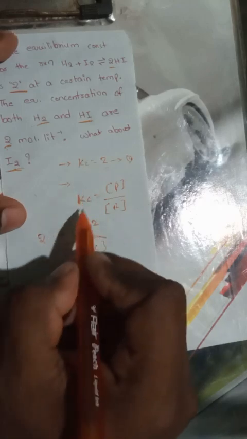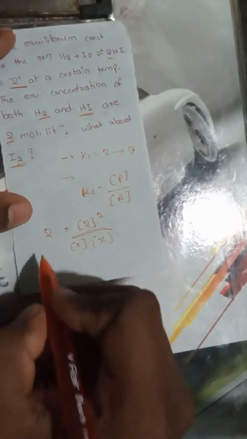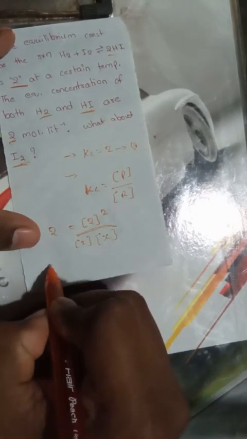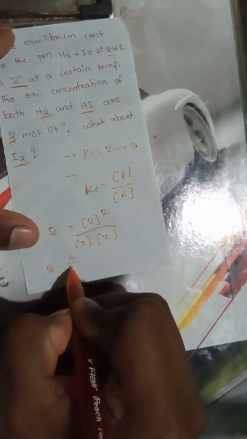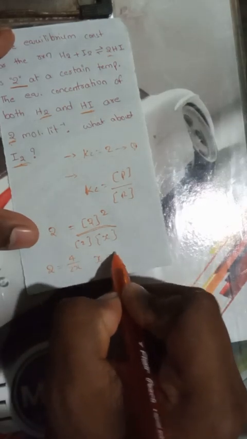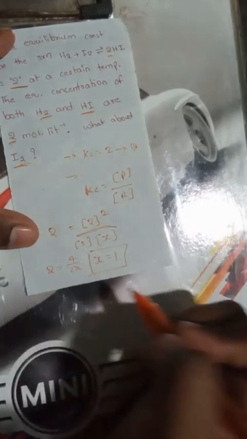As Kc is constant, Kc equals 2, and we substitute the values. So we find 2 equals 4 by 2x. So x equals 1. So the concentration of iodine equals 1 at that temperature.